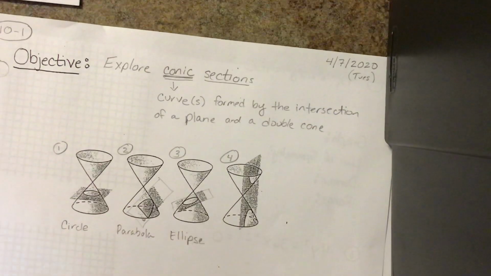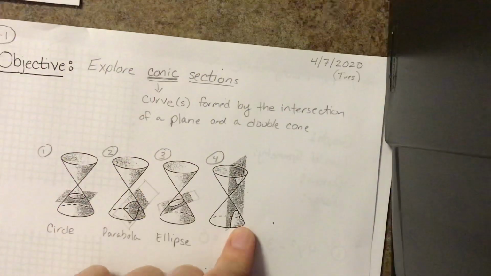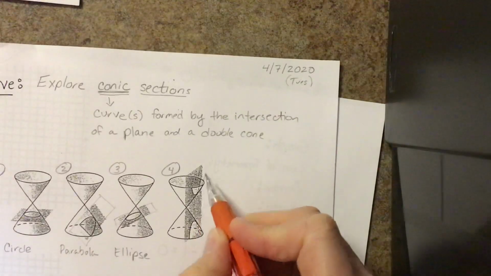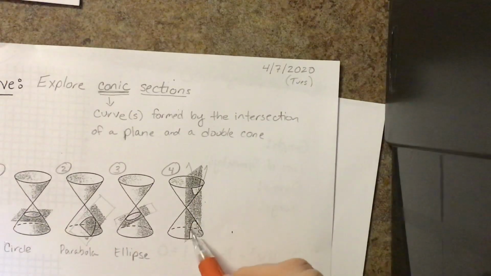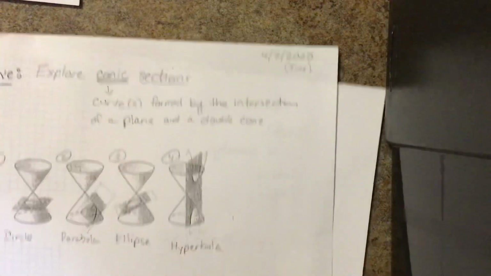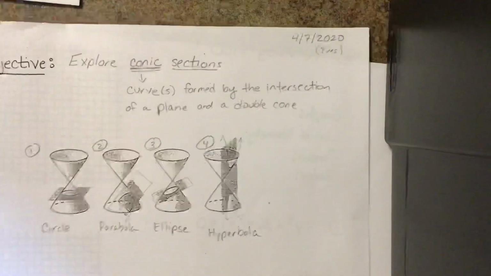And the 4th conic section actually has 2 branches. Now you're running the plane perpendicular to the cones. You get 2 branches, and they kind of look like parabolas, but they are called hyperbolas. So here are your 4 conic sections. Now we're going to look at graphing these and talking about the conic sections.